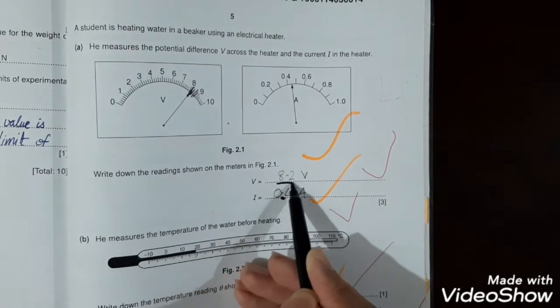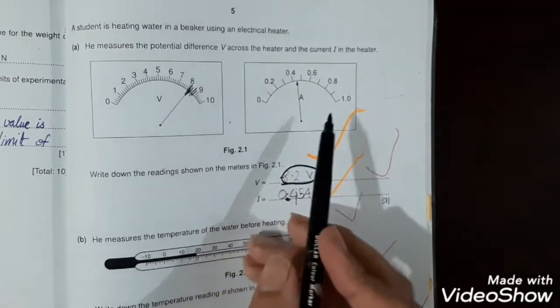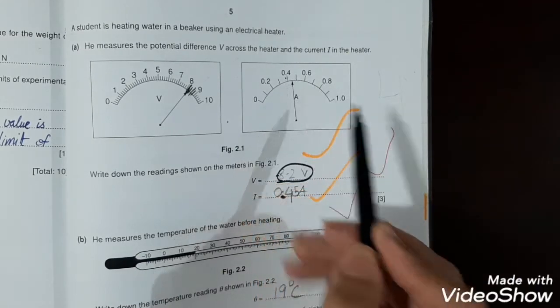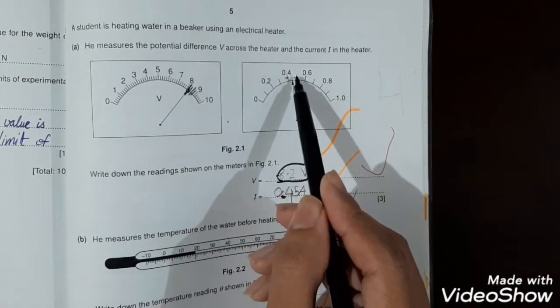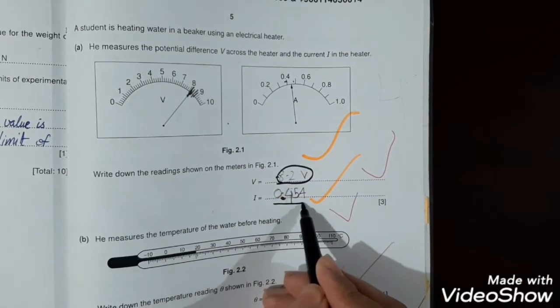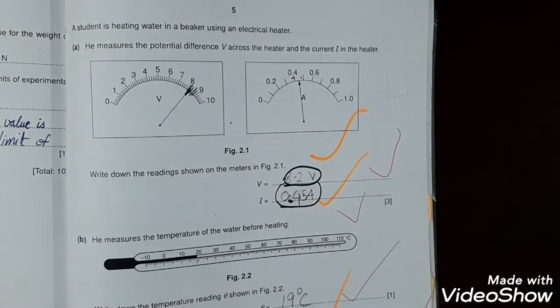So you write 8.2 volts, and then on the ammeter it is more than 0.4 and less than 0.5. So it is between 0.4 and 0.5, so it will be 0.45, which will be 0.45 amps. So 8.2 volts will be for V and 0.45 amps will be for I.